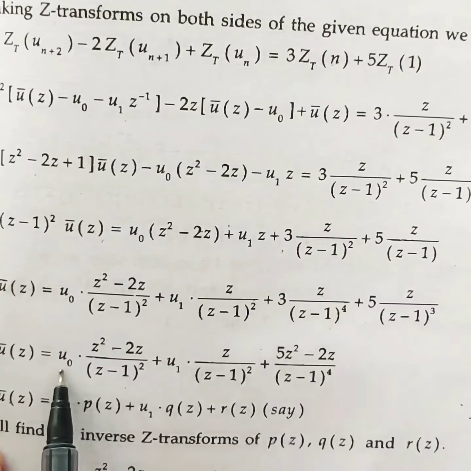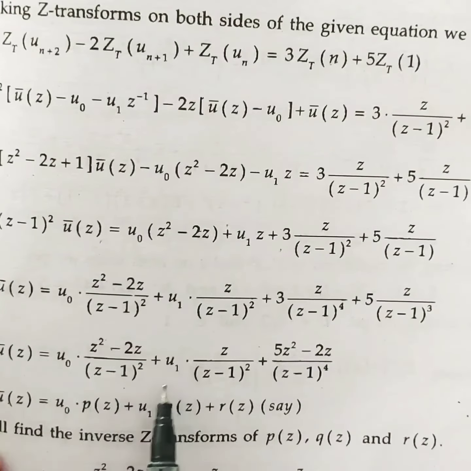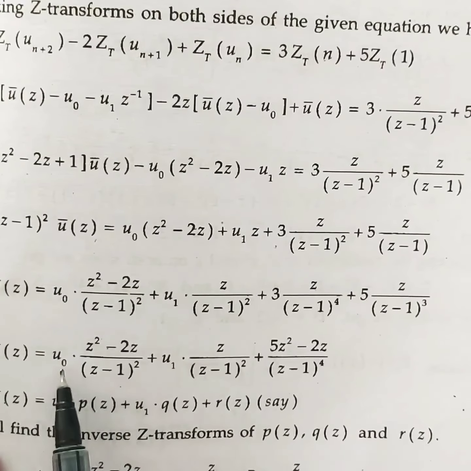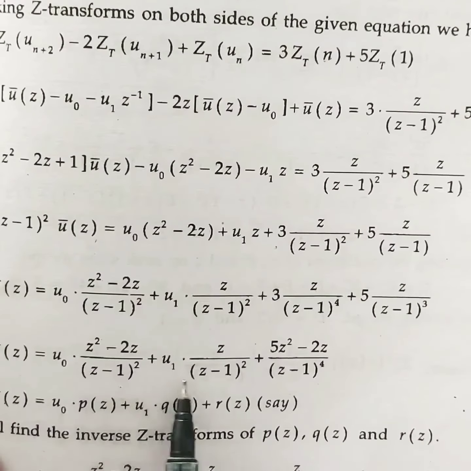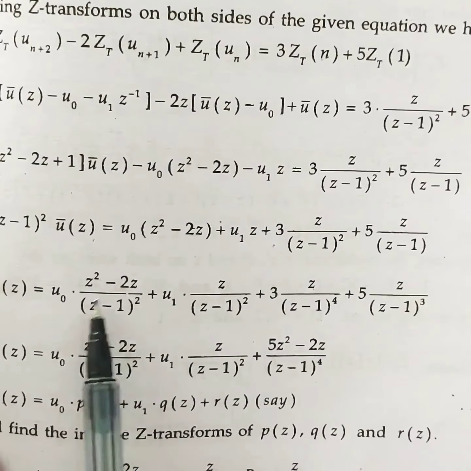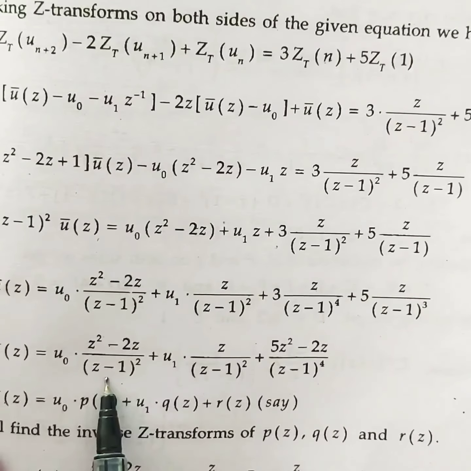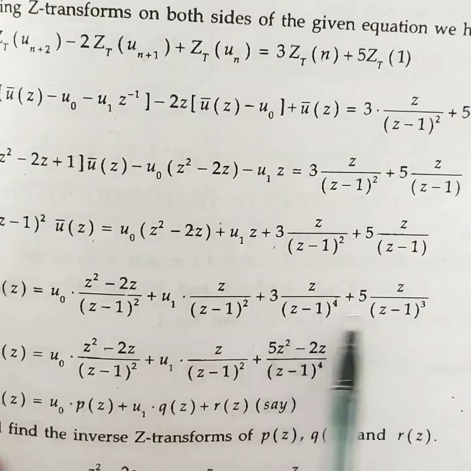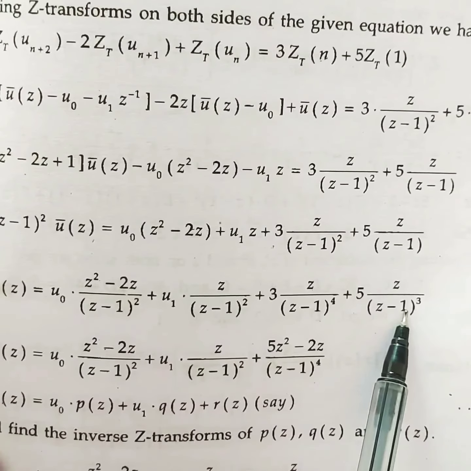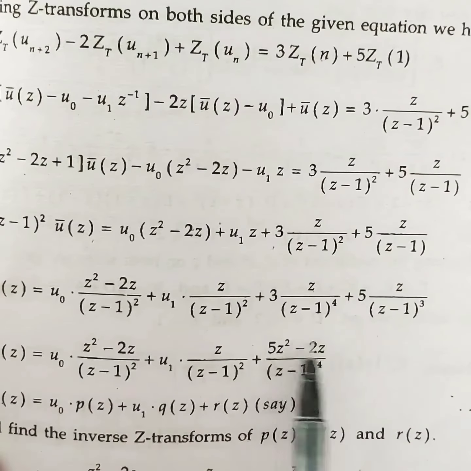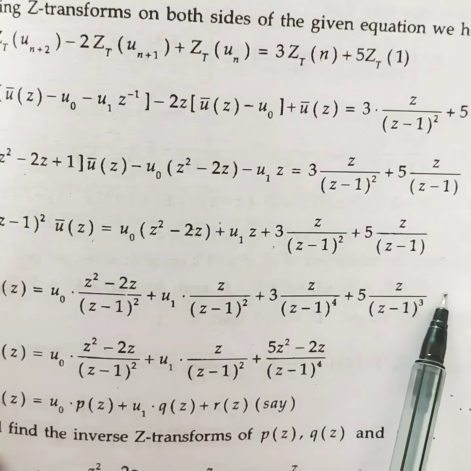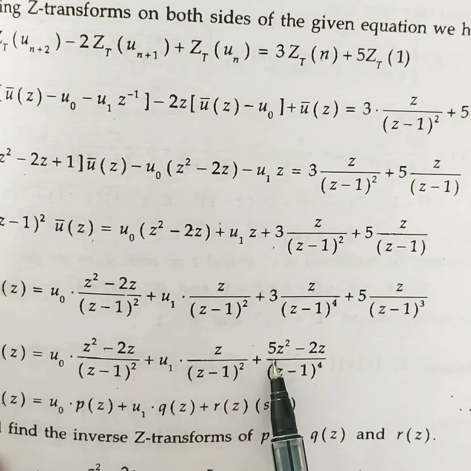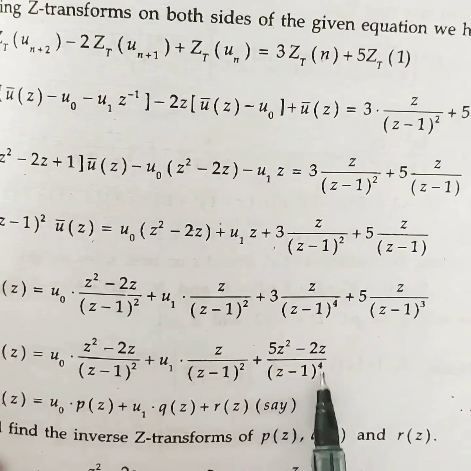If u naught and u1 were given, then we would have simplified these two terms because it's just going to be a number. Since u naught and u1 are not given, I cannot combine these two. So u naught into z square minus 2z by z minus 1 square plus u1 into z by z minus 1 square, but I can combine these two terms, just constants, and here z minus 1 whole power 4. So here 5z into z minus 1, and then plus 3z, and if you simplify you will get 5z square minus 2z by z minus 1 the whole power 4.